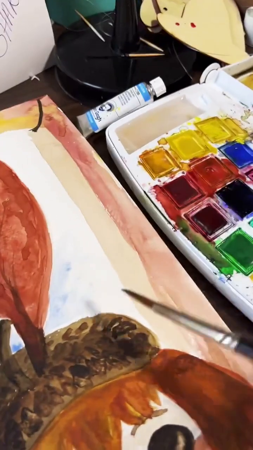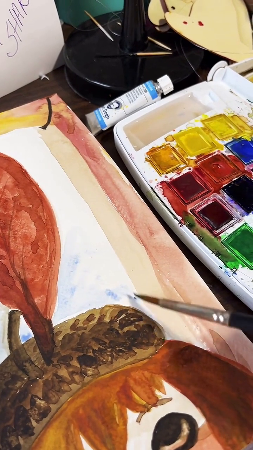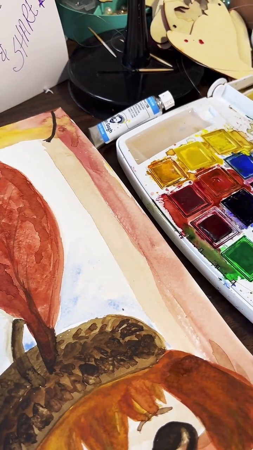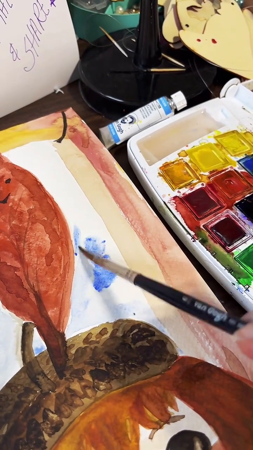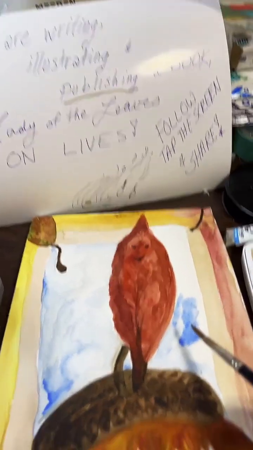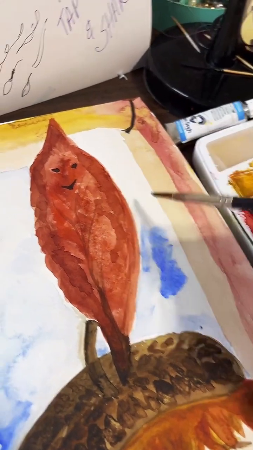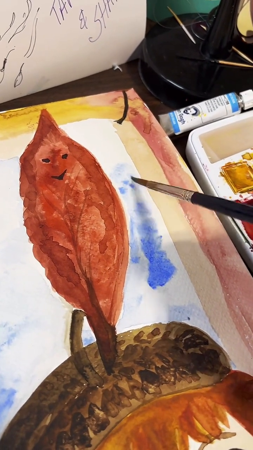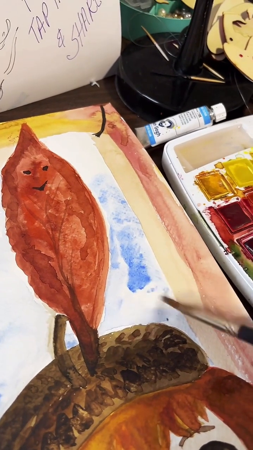So I'm just catching a little bit of my blue, just stirring this around. And so far with this writing, illustrating, and publishing that I've been doing, every single live that I've done has yielded one painting. It's just been working out great like that.